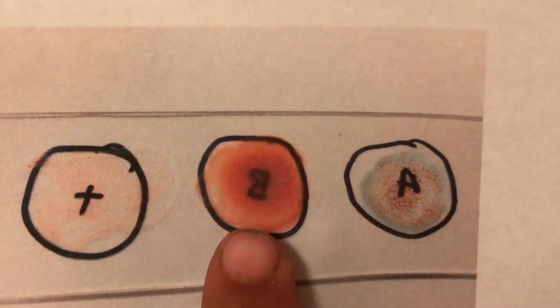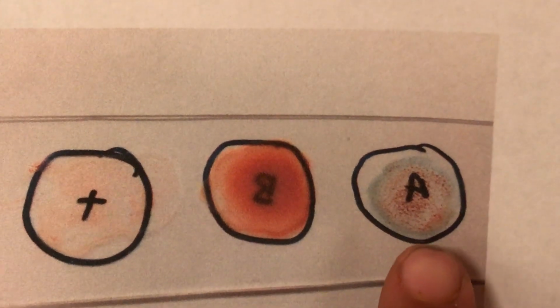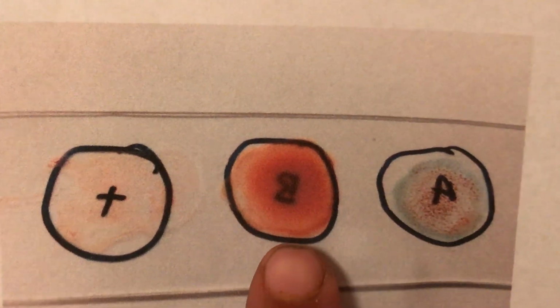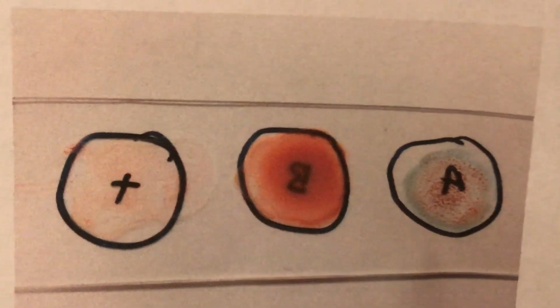What we did here is we dropped someone's blood, put a couple of drops here, a couple of drops here, and a couple of drops here. And then we went back and added A antibodies, and we added B antibodies, and we added D antibodies. And this is what you get.